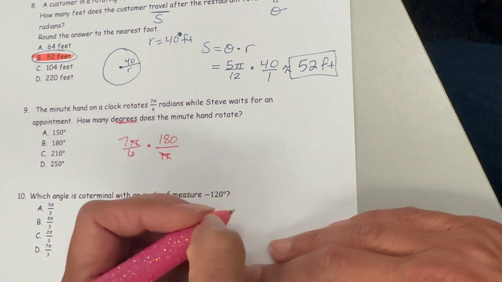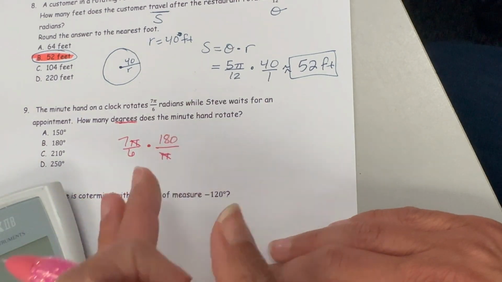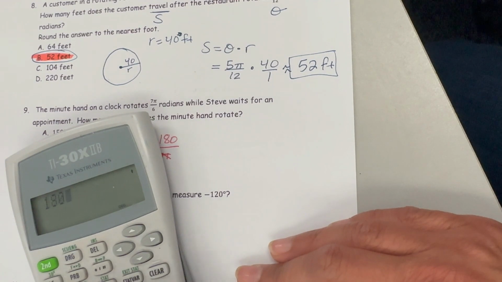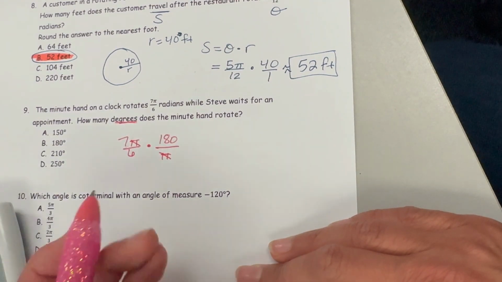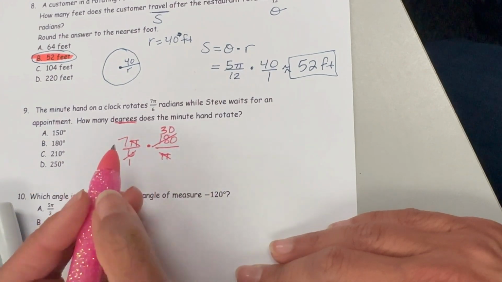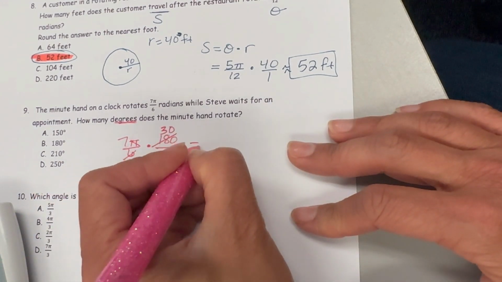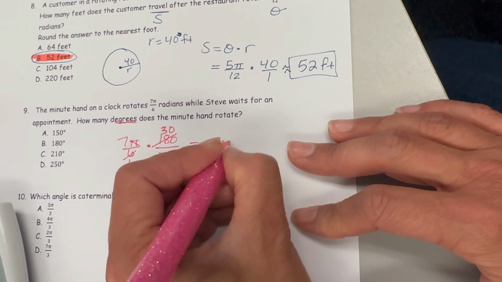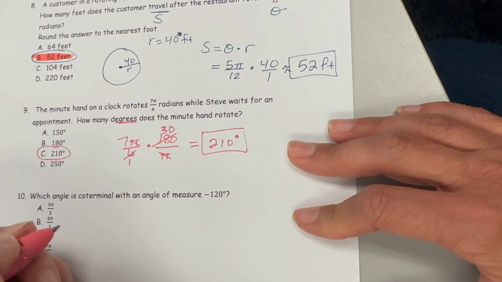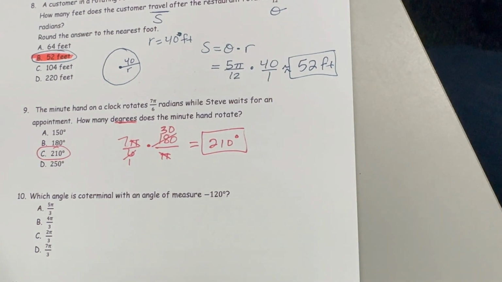The pi's cancel. Let's see, we can reduce. 6 goes into 180, so 180 divided by 6 is 30. I know 7 times 3 is 21, so 7 times 30 is 210 degrees. And there it is, letter C.